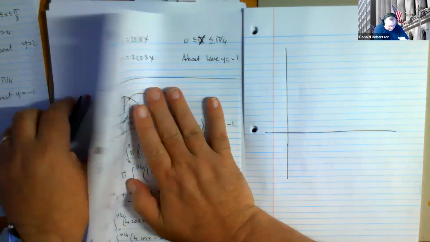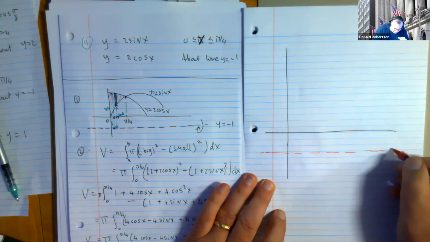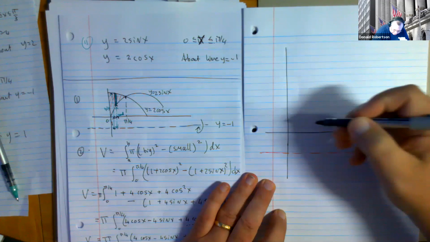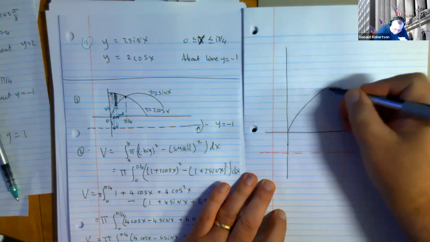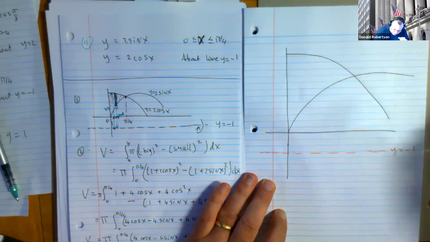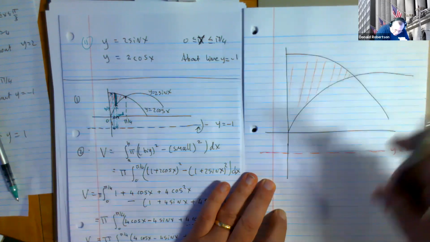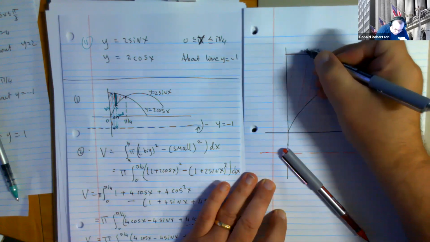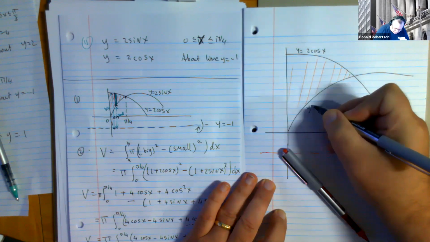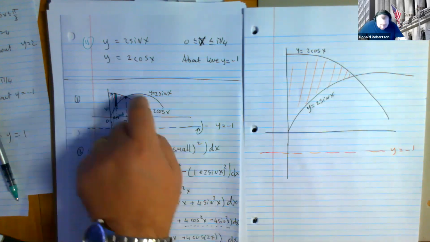Here are my pens. Right, so that's a kind of larger version of what's going on here.